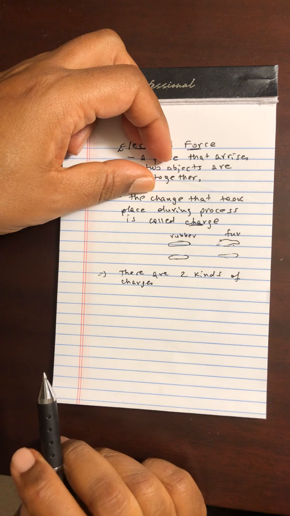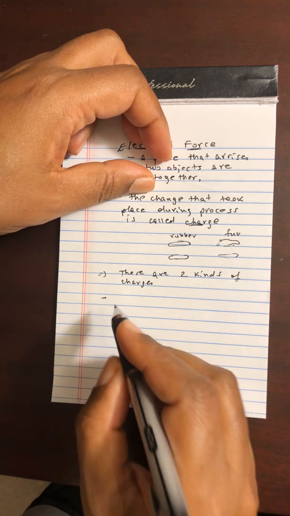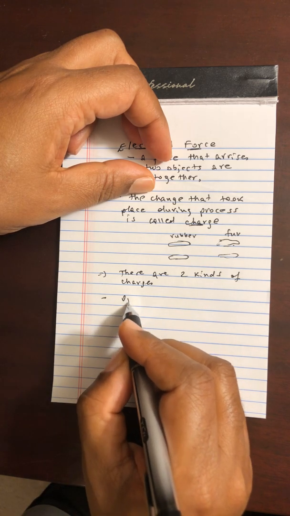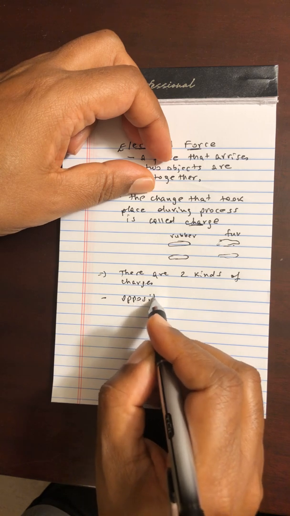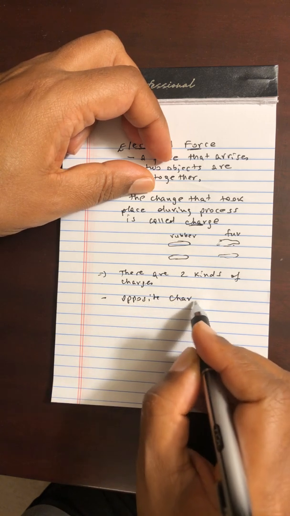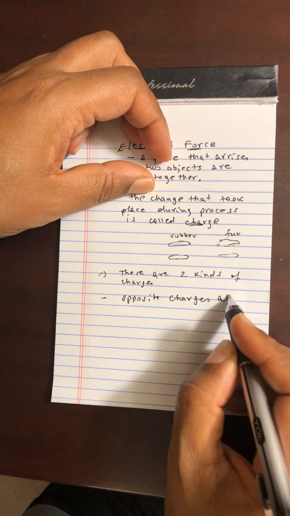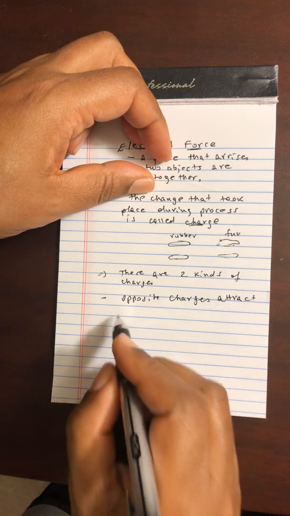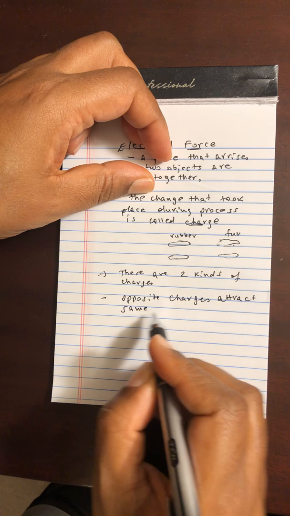When they're the same, they repel each other. So the conclusion is there are two kinds of charges, and opposite charges attract and same charges repel.